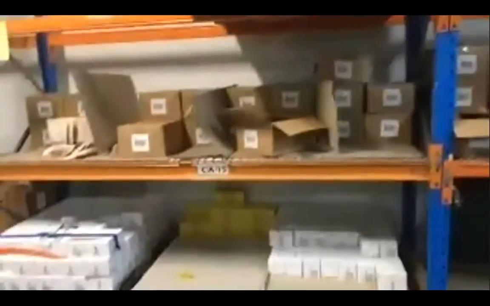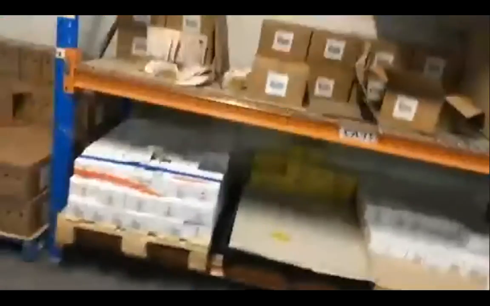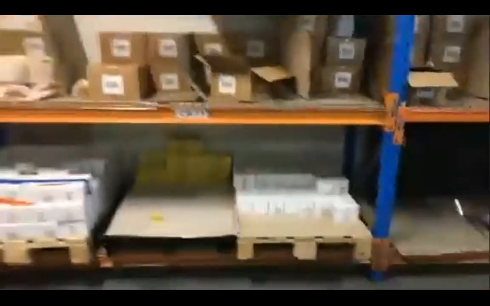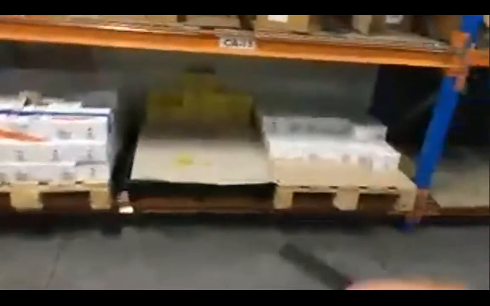These are our racking set up in our cold room. This is how our rackings are set up in our cold room, according to the product. This level has 4 products in it. This has 3 levels, 3 products in it.